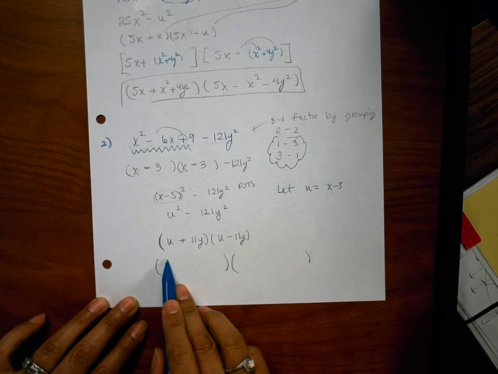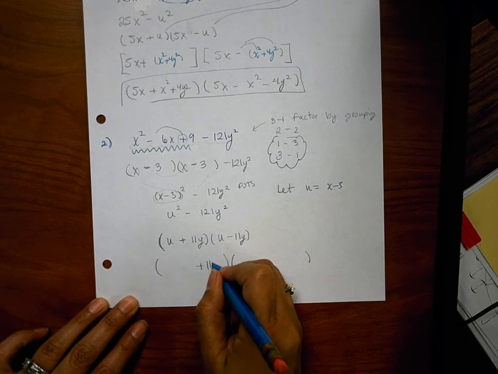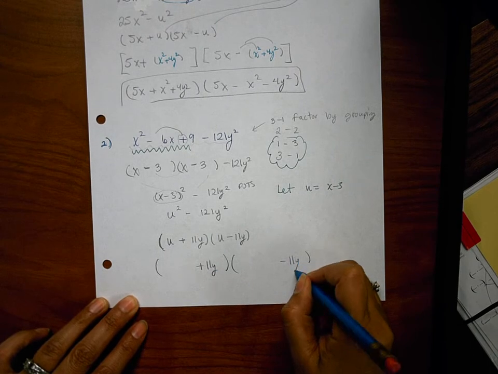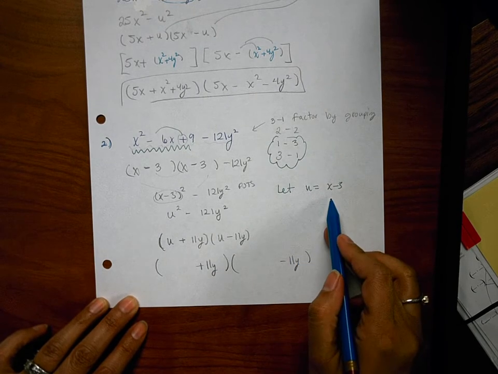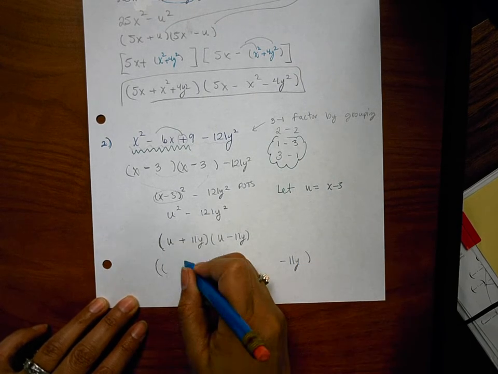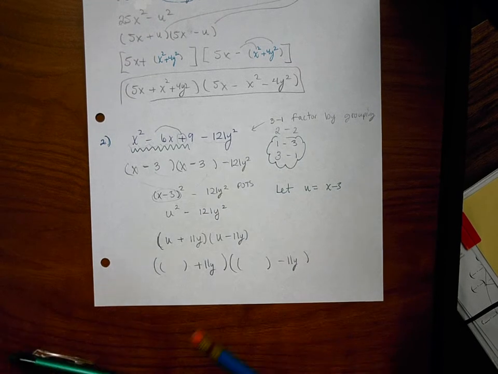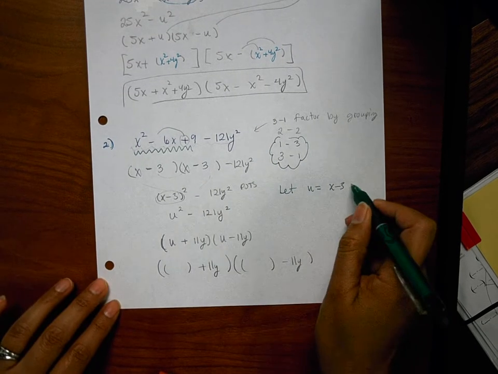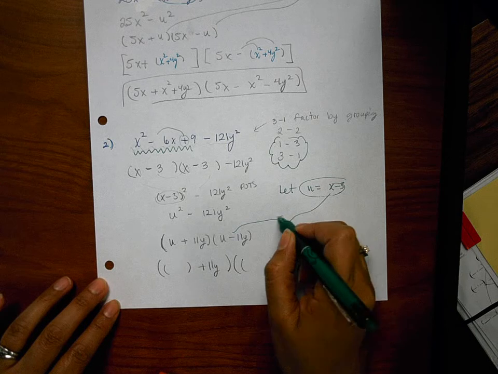Okay, now if we stopped here, we'd get it wrong because we have to plug the u back in. Plus 11y minus 11y, that's not changing. It's the u that's changing. So I'm going to put parentheses here where the u used to be.